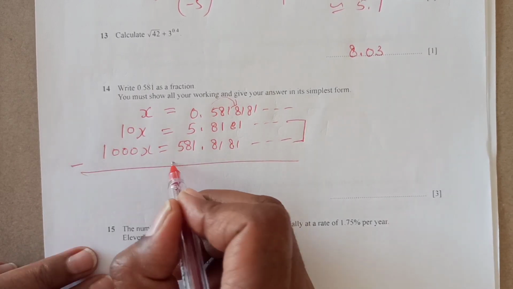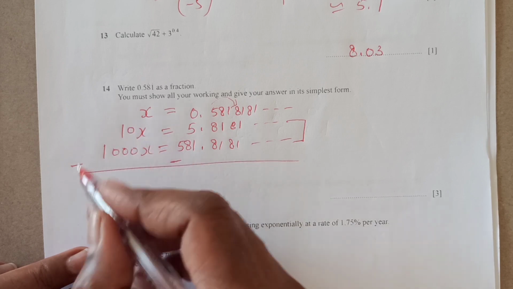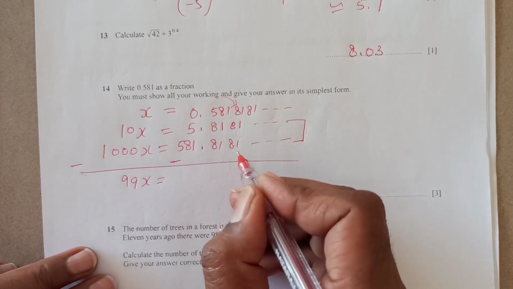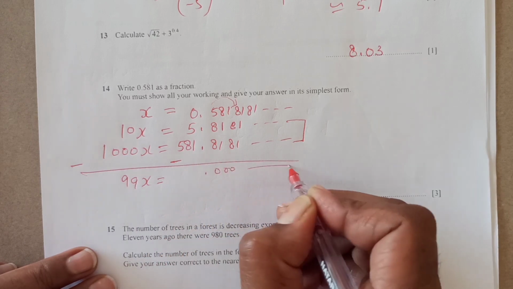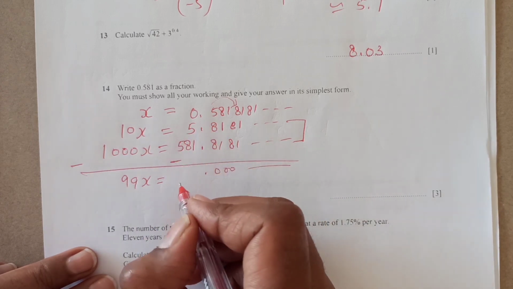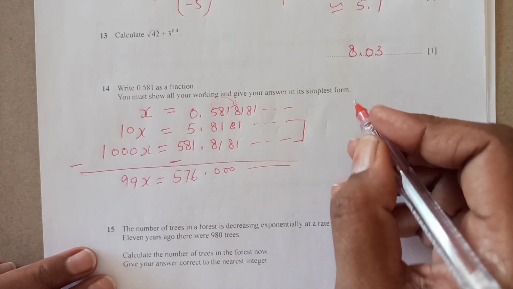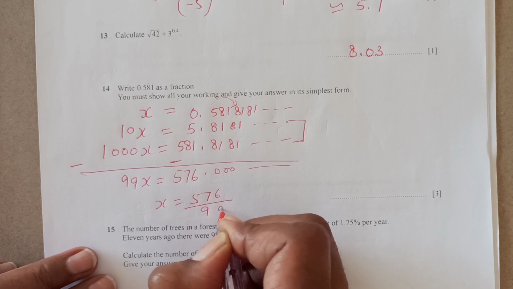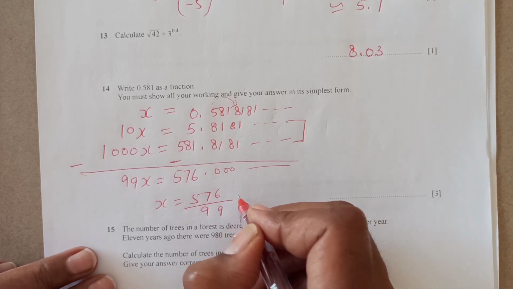Now we are going to subtract this. 1000 minus 10, we are subtracting this way. This is 990x. This all is going to become 0 on the right hand side. 581 minus 5 is 576. So x is 576 over 990.